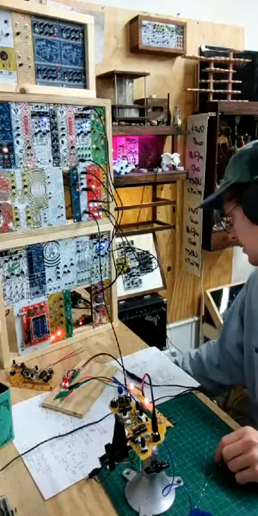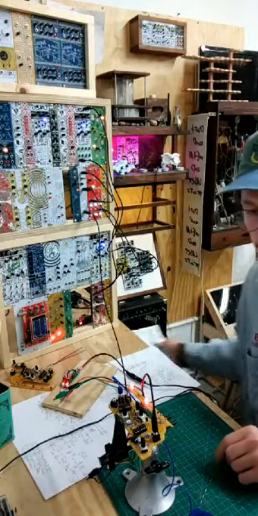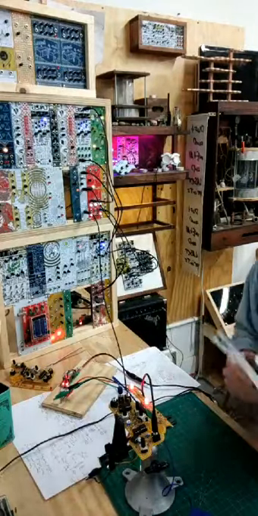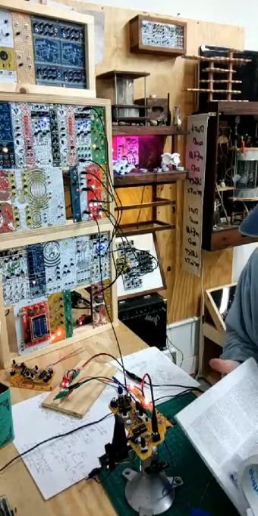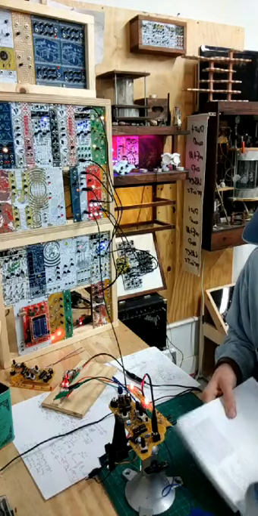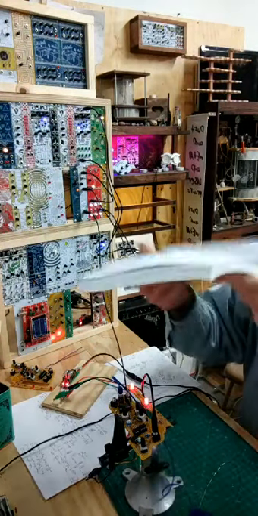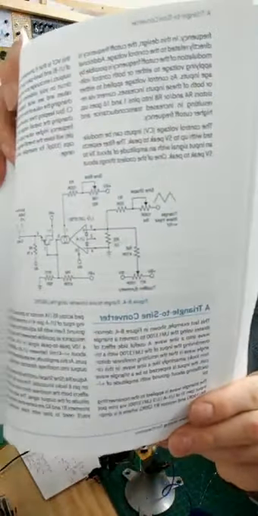If anybody is really interested in getting into these things and is looking for books, these are books that I've been reading, and this one has the actual specific sine wave converter in it. Just a gnarly little circuit. It's a really good one.